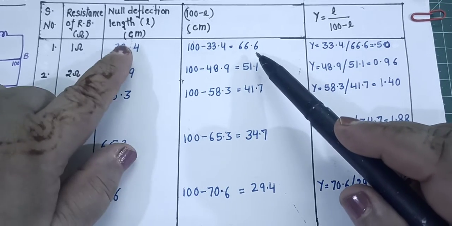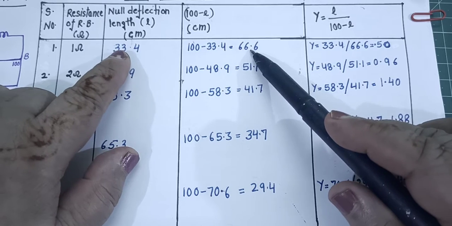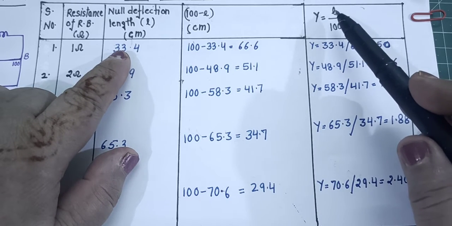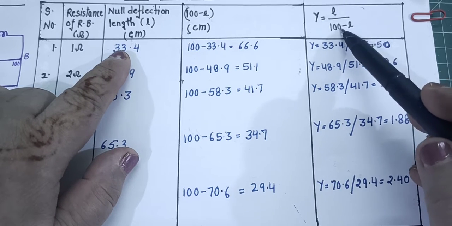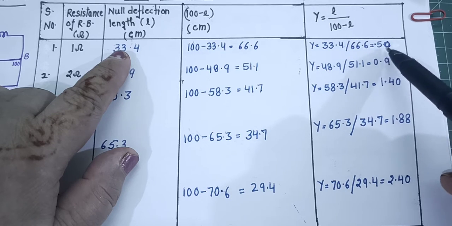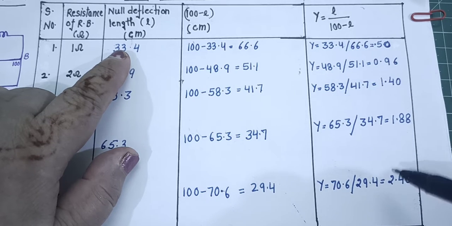I have written the whole fraction, that means values substituted in place of these two, and then I have written the result.